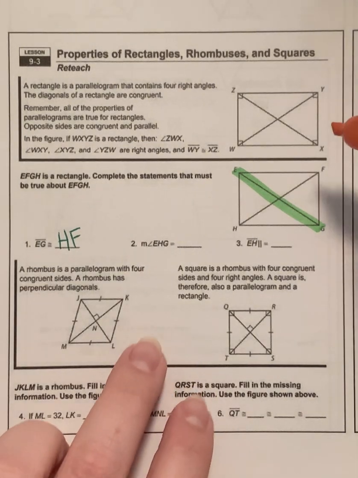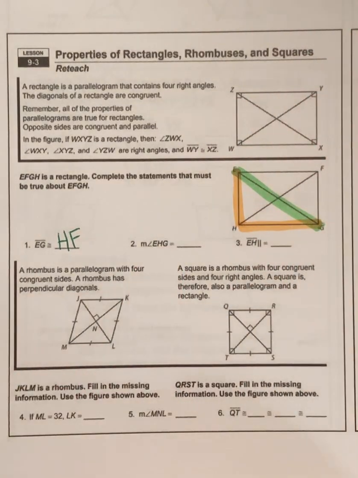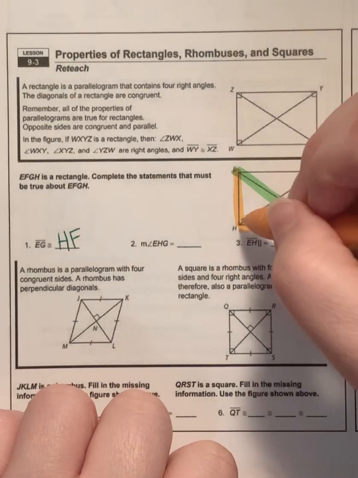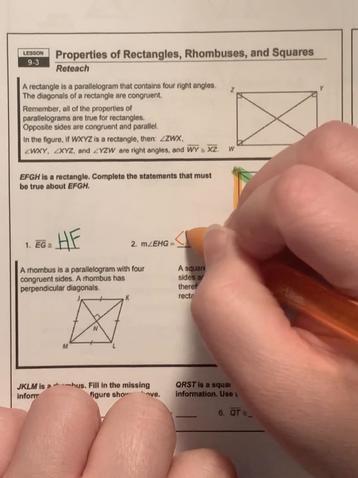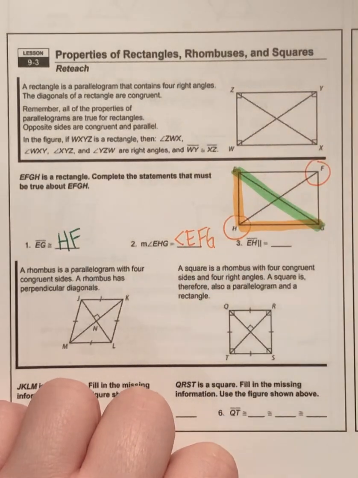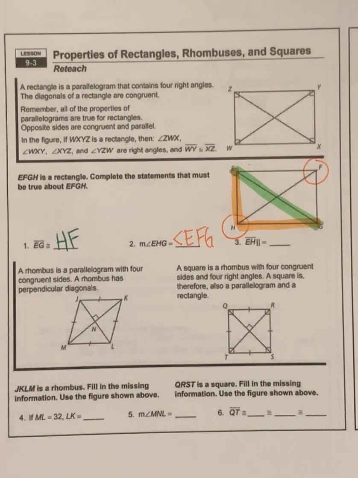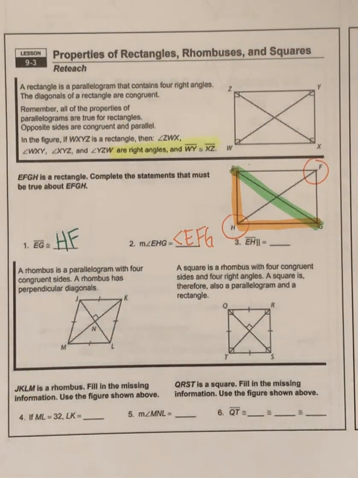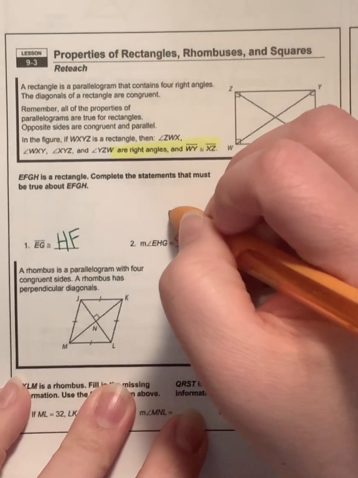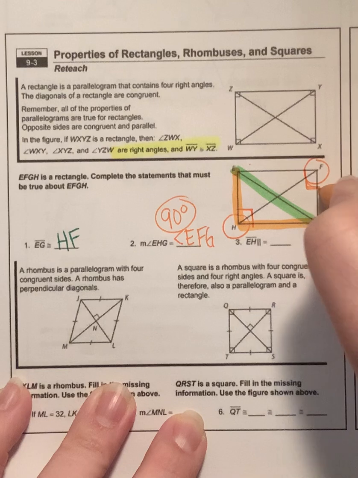Number 2, angle EHG. Well, here's EHG. So what's it congruent to? This angle right here is going to be congruent to this angle right here. So we're going to say angle EFG. But there's one more piece that we need to talk about, and that's that these are all right angles. Okay, they're all right angles, which means they are also 90 degrees. So we could put that little box right there to say, hey, these are 90 degrees.